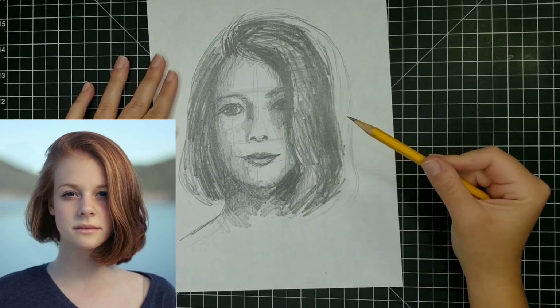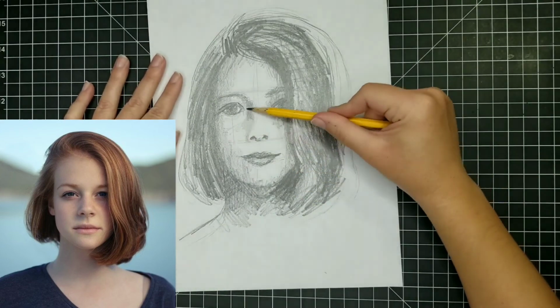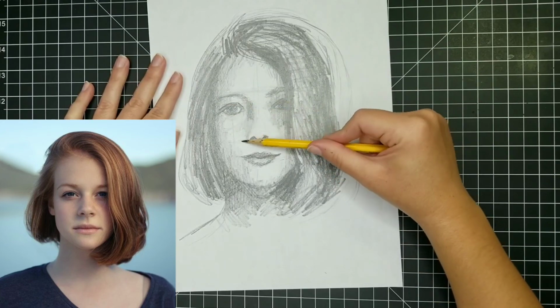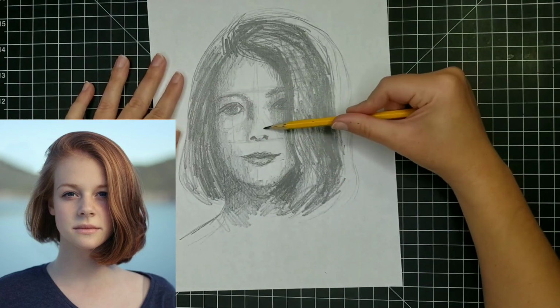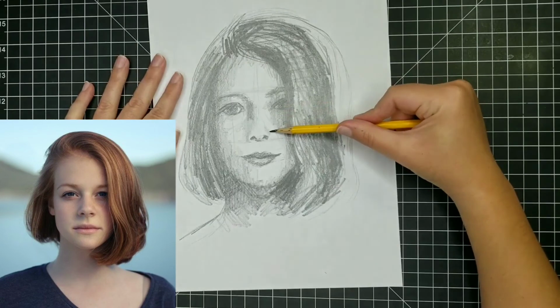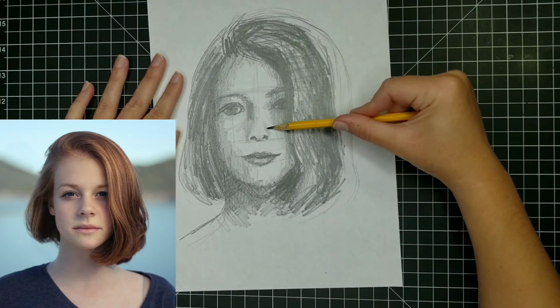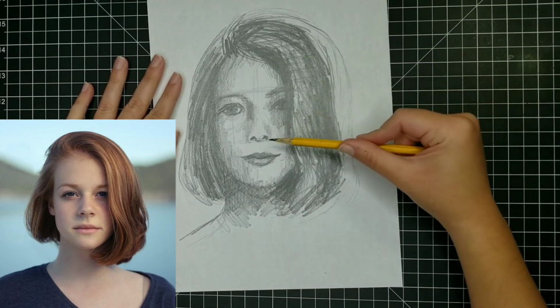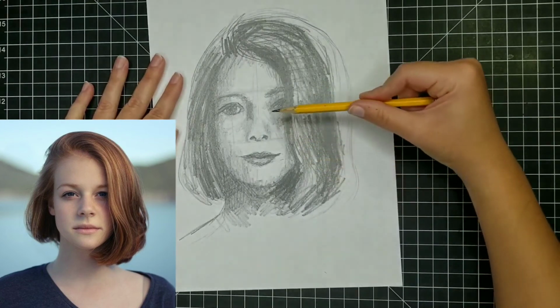And typically too, with especially a female face or a young face, you want to keep everything very, very soft and don't overemphasize some of the features that you see on the face, like lines and things like that, because that actually makes the face feel a little bit older.